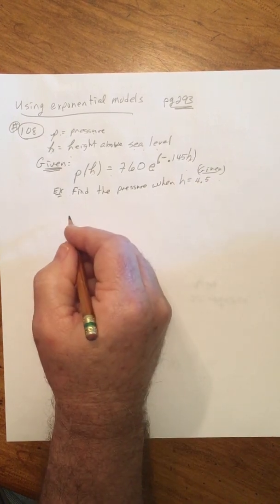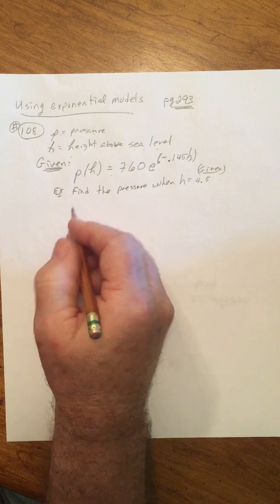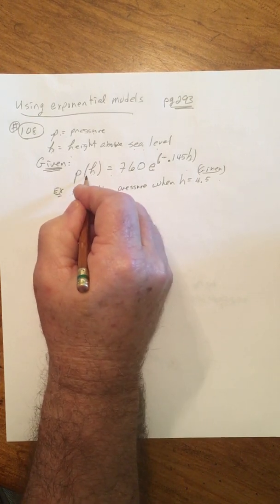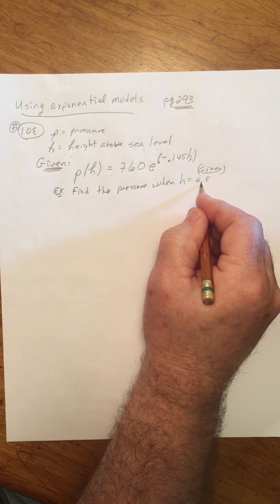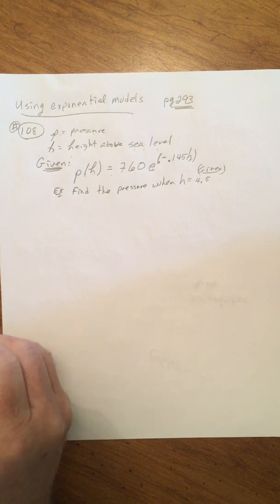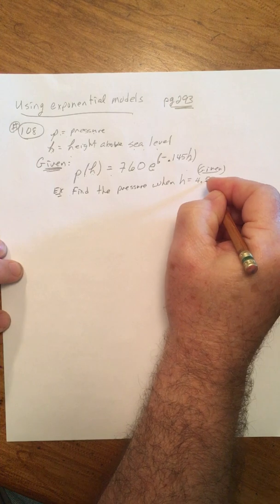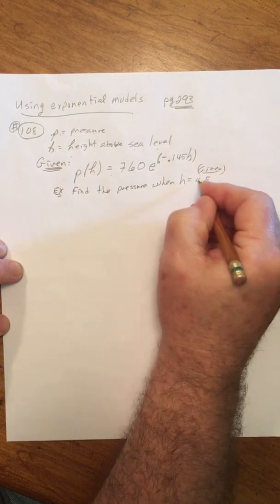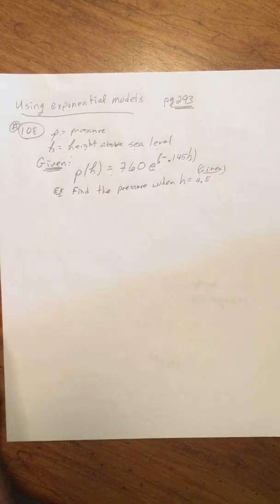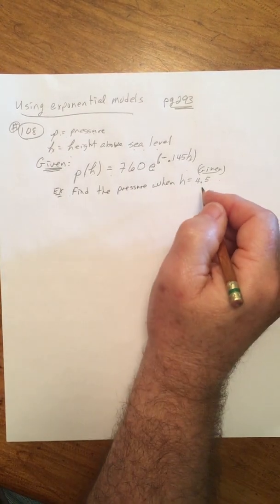You might want to put the units when you get your final result. This pressure is in millimeters of mercury. The height is in kilometers. I will suppress the units because what we're after here is finding the actual values mathematically. And then if the physicists and chemists want to use that to do their work, that's fine too.